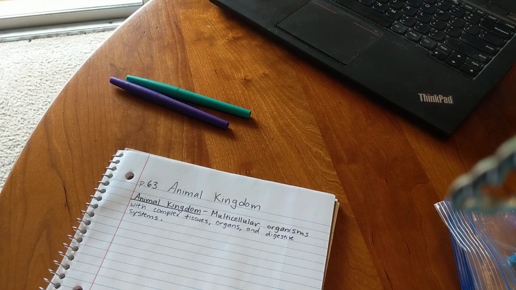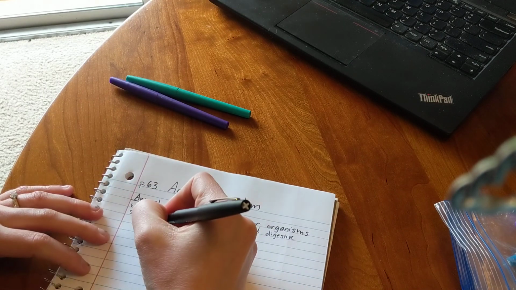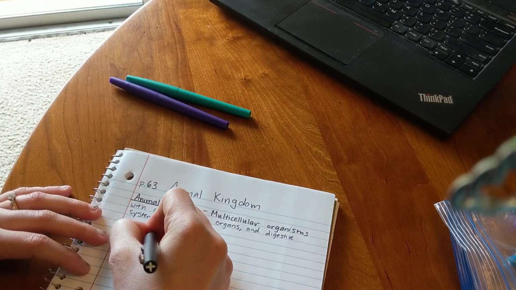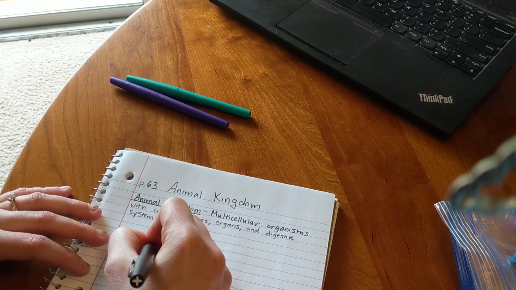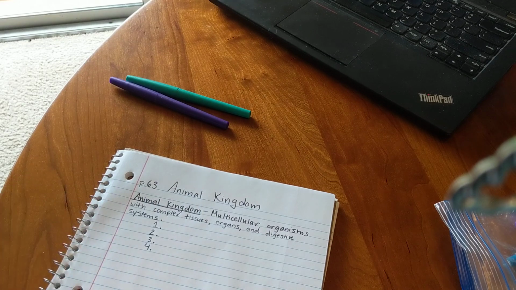Now, there are four main characteristics that help us when we're trying to figure out if something belongs to the animal kingdom, and it also helps us determine which two separate categories we can break down these animals into. So, those first four characteristics, I'm going to put 4 numbers on my paper. And these all start with B's, the letter B. So that'll kind of be helpful for us. They're called the 4 B's of classifying animals.